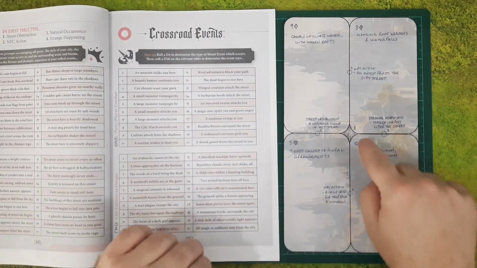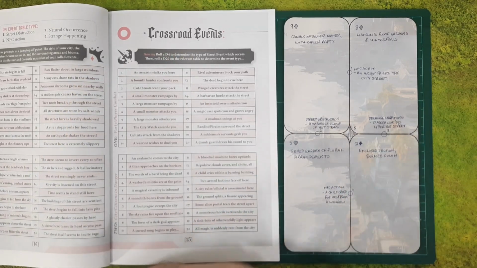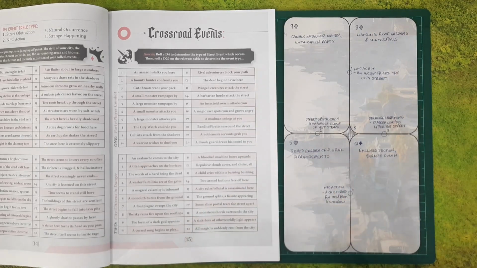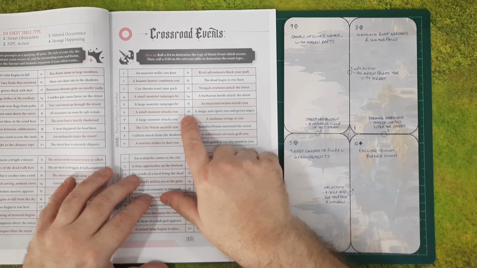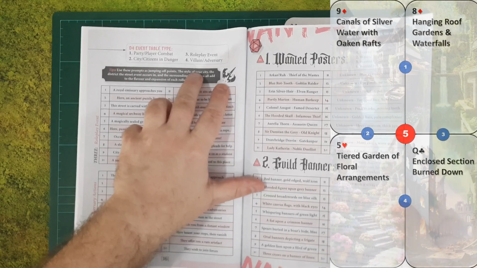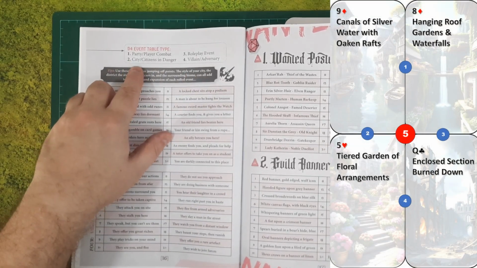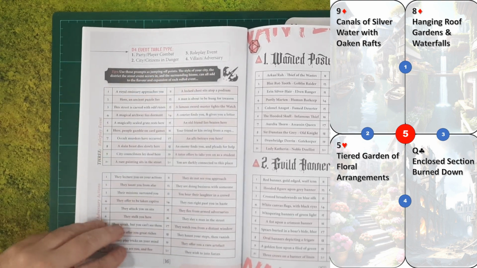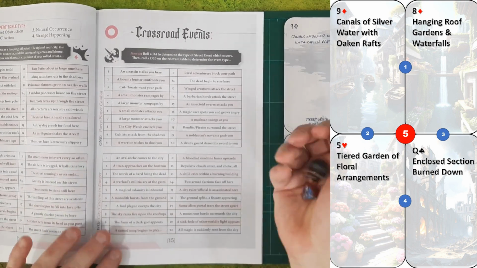Good. Right, now we have to do the Crossroad event, which is a sort of main event or a main encounter or a main happening for the district as a whole. So roll a d4 to determine the type, and then roll a d20 to determine the event type. All right, so again, we're rolling a d4. It could be party, player, combat, city or citizens in danger, a roleplay event, or villain or adversary. Okay. So we roll a d4 and a d20 again.